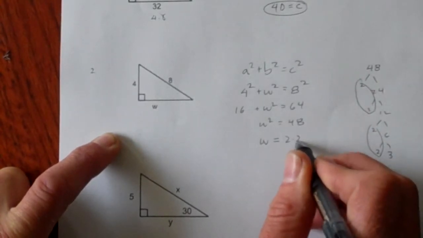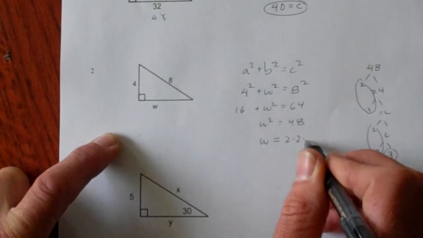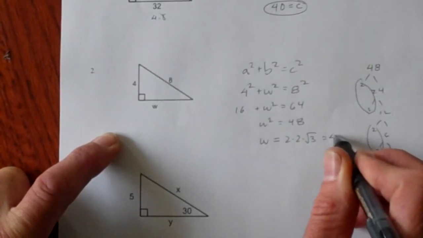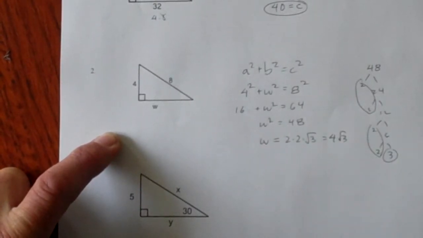So it's 2 times 2, and the lonely radical 3. That's 4 radical 3, the best answer.